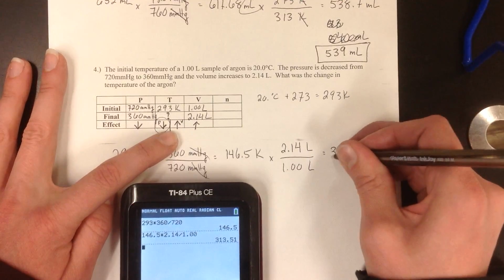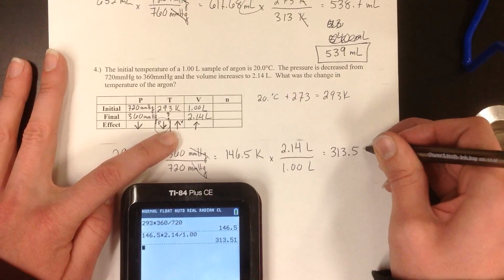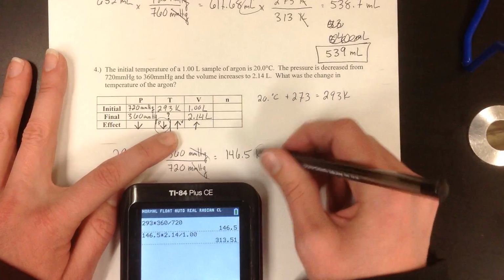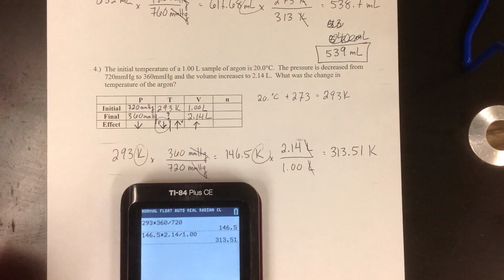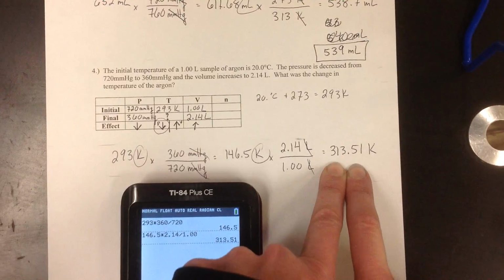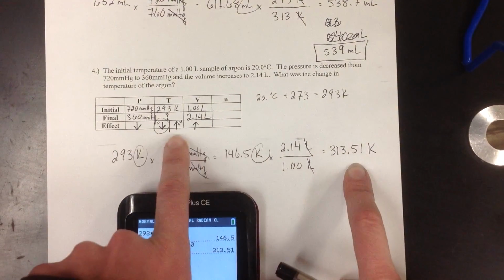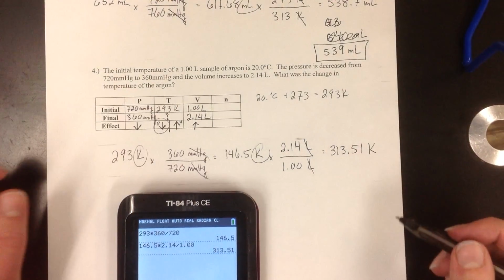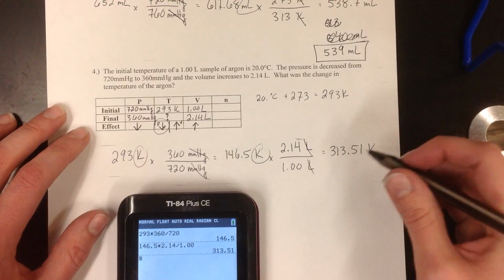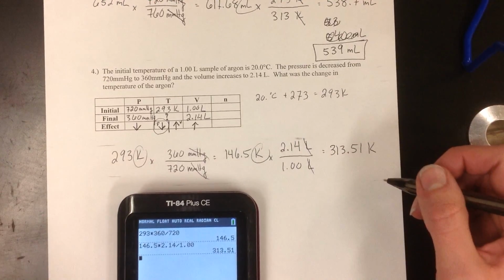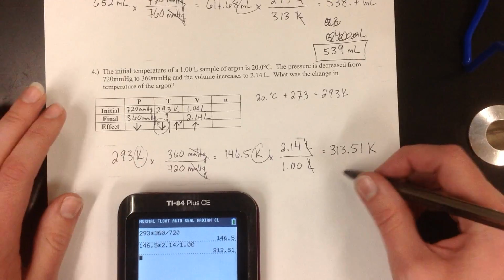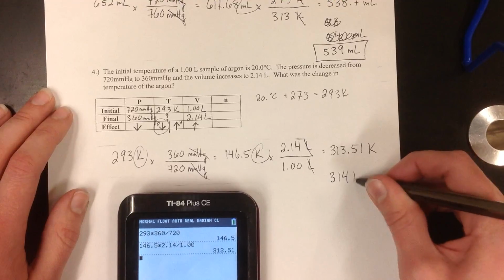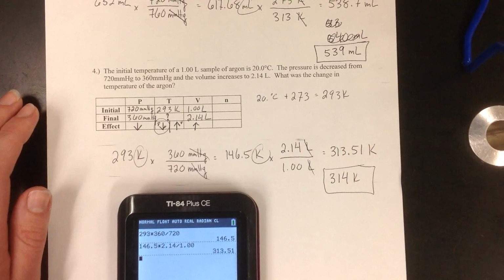equals 313.51. My liters canceled out. I'm left with units of K. That's bigger than what this value was. Well, that's good because I predicted that my volume should increase my temperature. And this is my answer. So let's round that to appropriate significant figures. I started with 3. So if I round this to 3 sig figs, I'd have 3, 1, and then the 5 would round that up to a 4, 314 Kelvin.